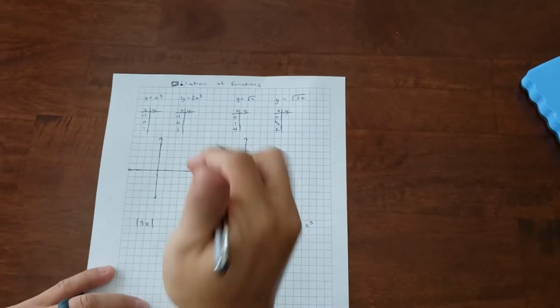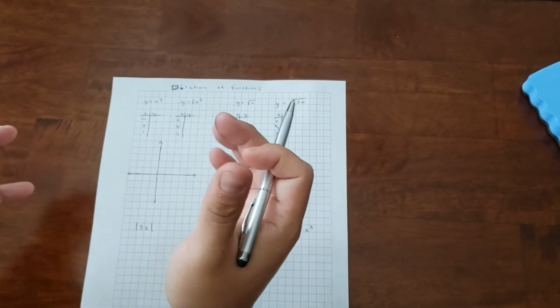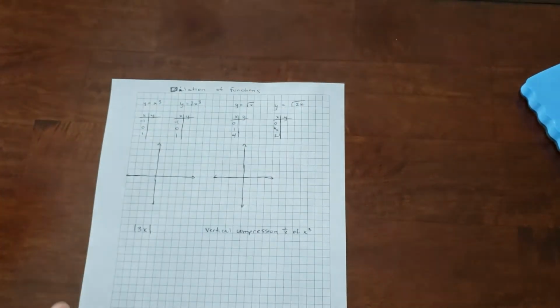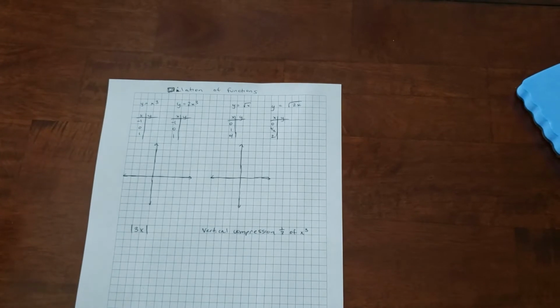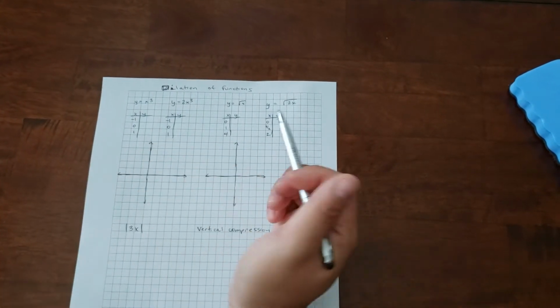Okay, so what we're going to be talking about is dilation of functions. Last time we looked at what happens when you add and subtract. It just moved things up, left, right, and down, right? Now we're going to look at what happens when we multiply, and that's called a dilation.